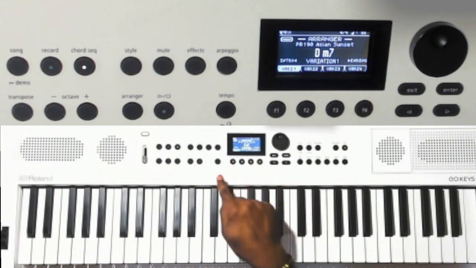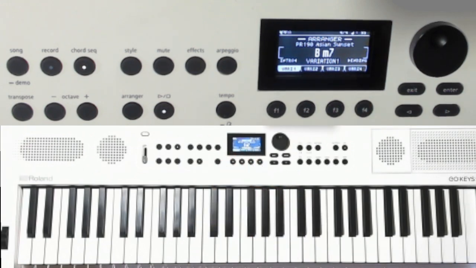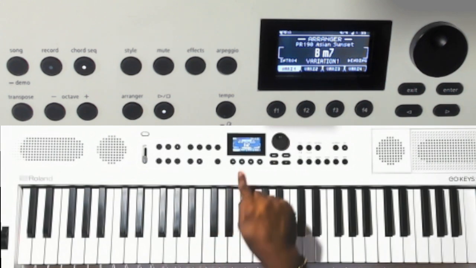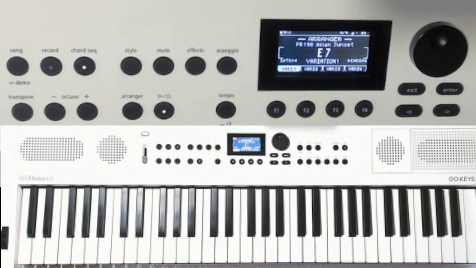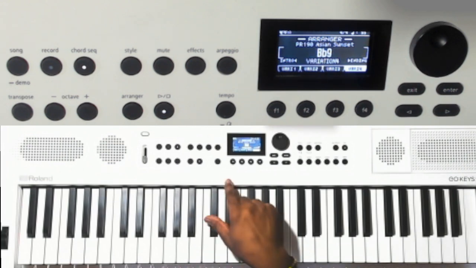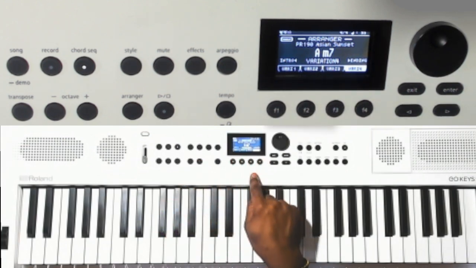Let me give you an example. Variation 1. Variation 2. Variation 3. Variation 4. So those are the 4 variations.